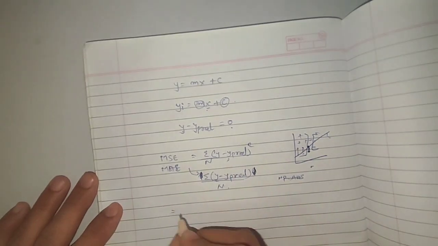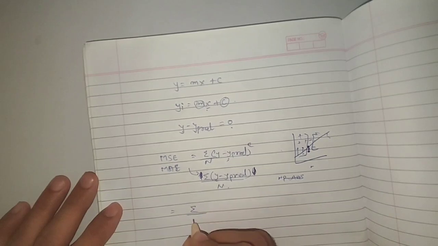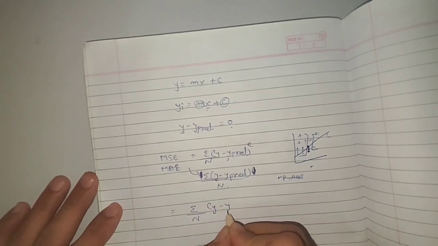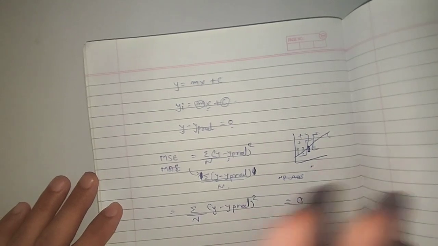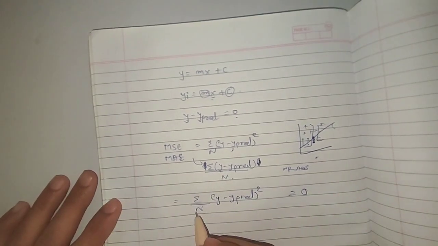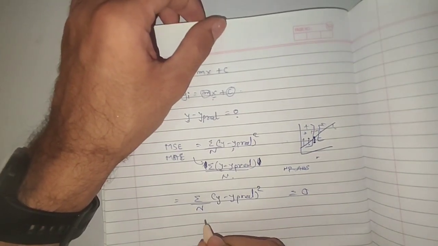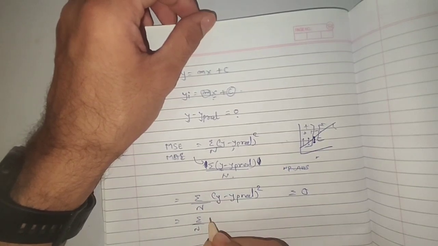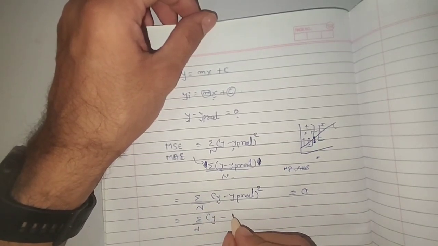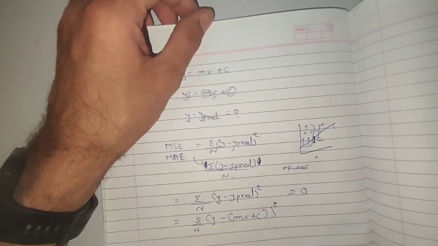Let's solve this here. All right, so we have our MSE equation. We want to have it as 0, so let's write sigma n, y minus y pred, whole square, is equal to 0. That's basically what we want. Here it is n. All right, now if we look at the equation, we will have the value of y, of course. And the y prediction value, how we are going to find it, is mx plus c, right, whole square.